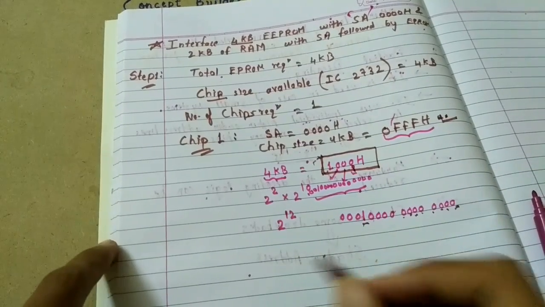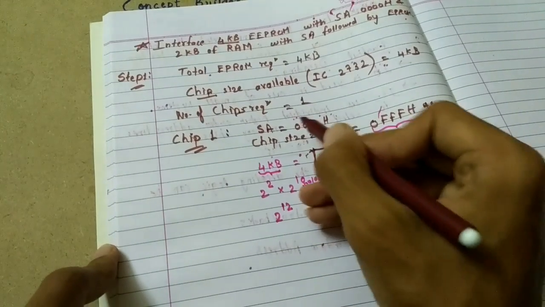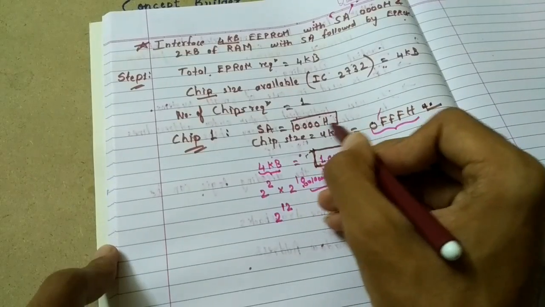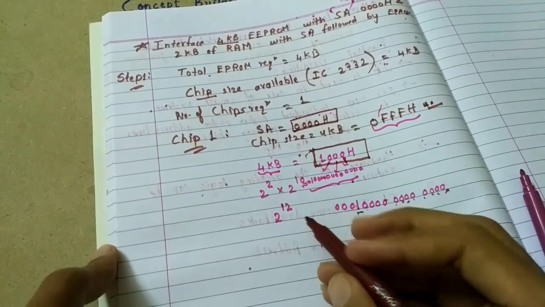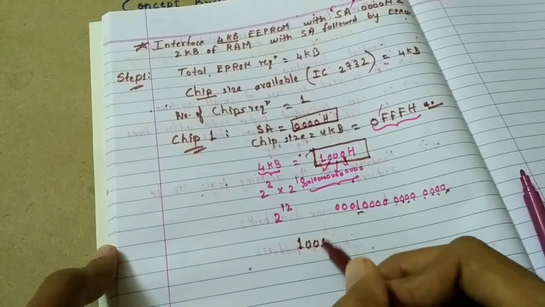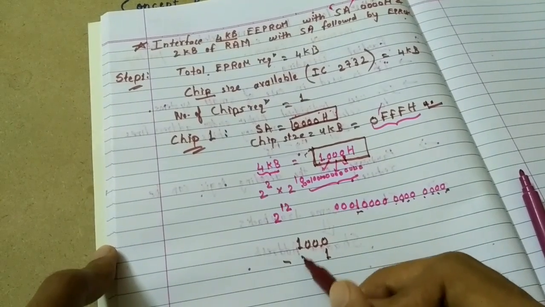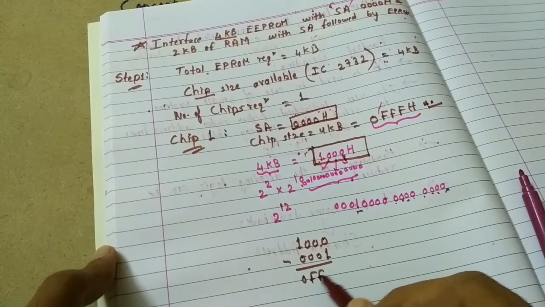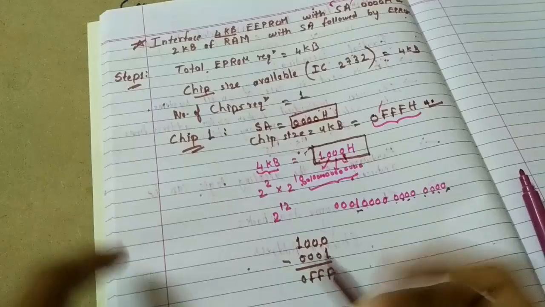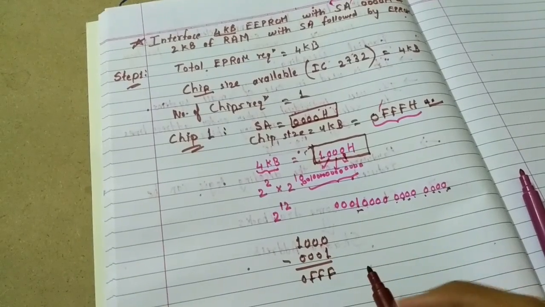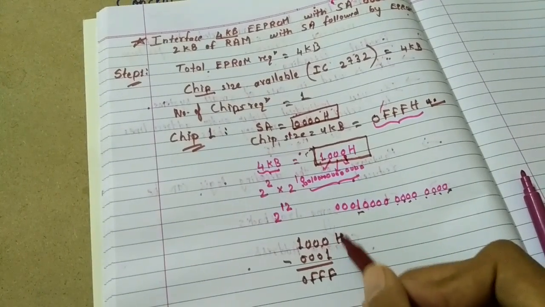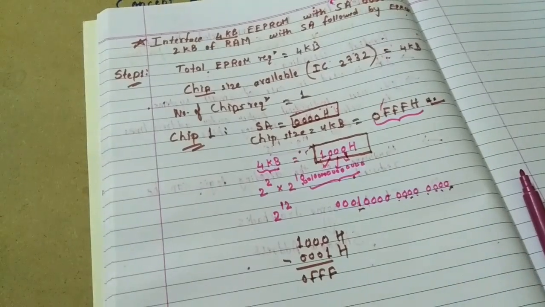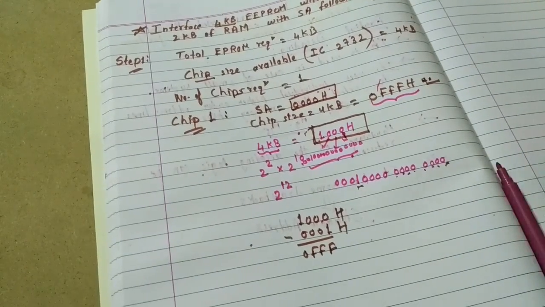Simple. We have started from 0000H, so it is obvious that we have to subtract 1 from this, and the result we get is 0FFFH. These are hexadecimal only, so it is very simple.